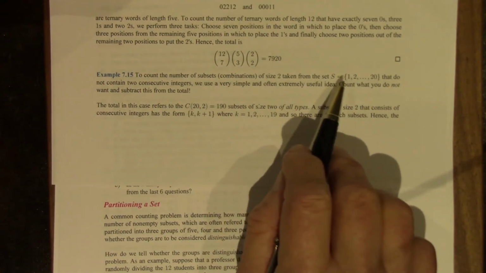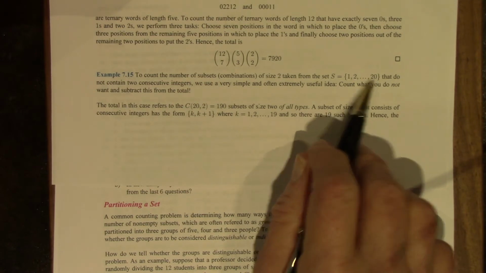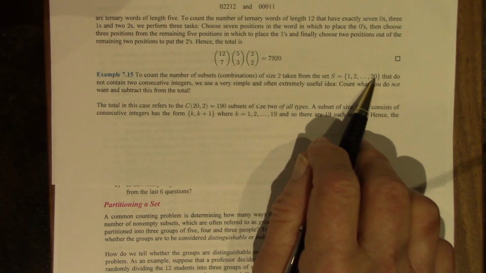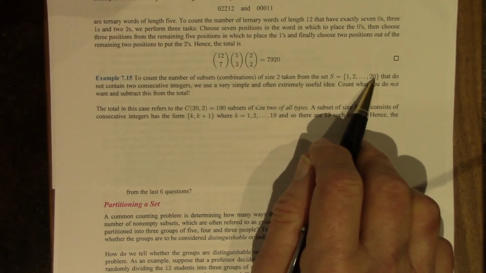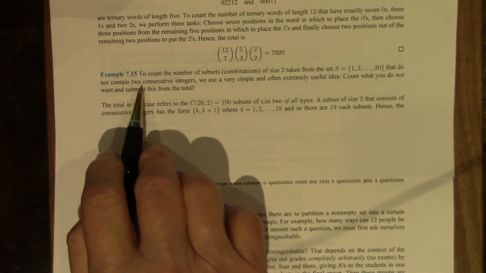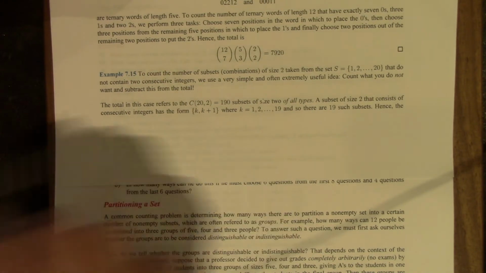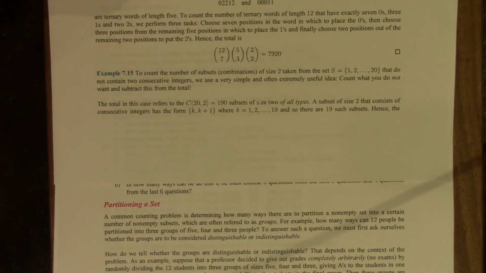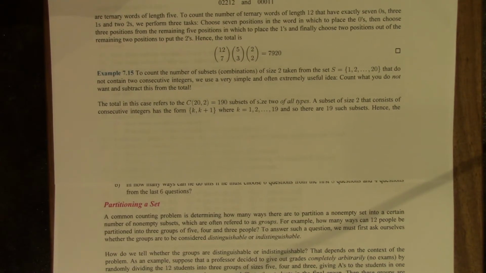If we just wanted to count the subsets of size 2 of S, it would be 20 choose 2. So that's easy. But when you add this condition that it doesn't contain 2 consecutive integers, a direct approach to this problem could be rather testy.